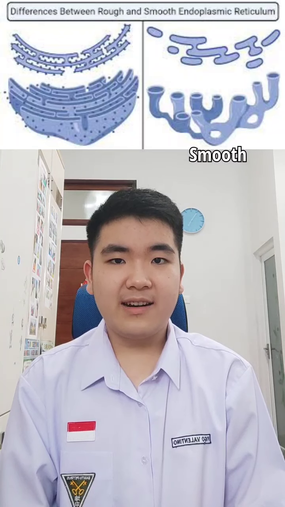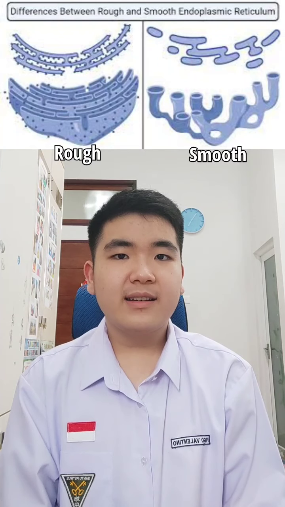There are two types of endoplasmic reticulum, the smooth ER and the rough ER. The smooth ER lacks ribosomes, while the rough ER has a lot of ribosomes on it. The smooth ER aids in the metabolism of lipids, while the rough ER helps in the synthesis of proteins.